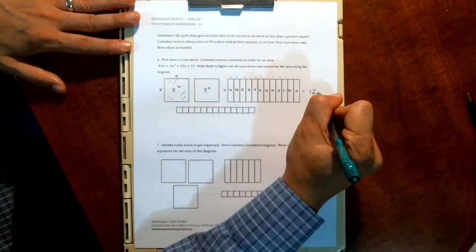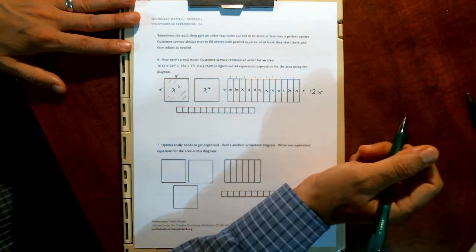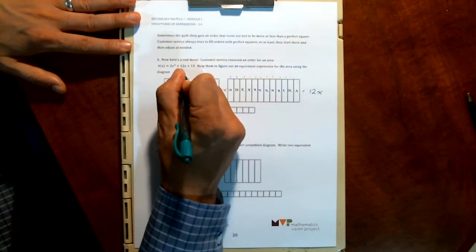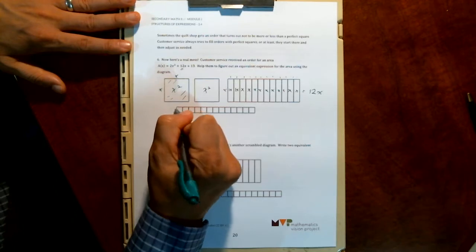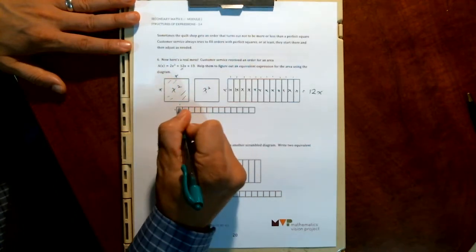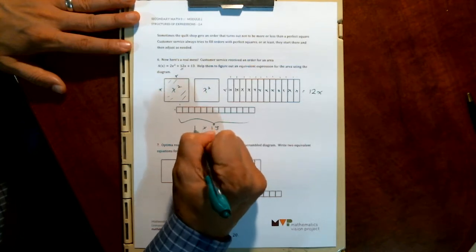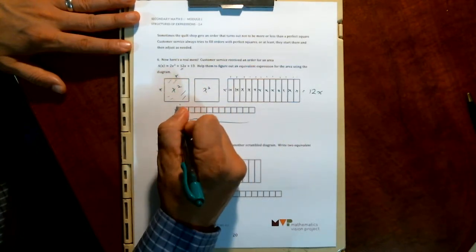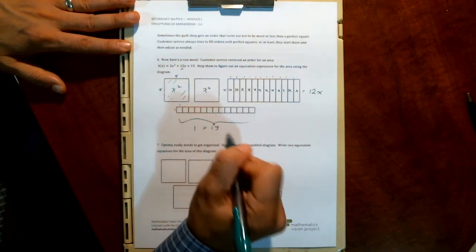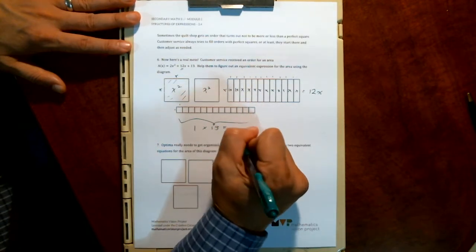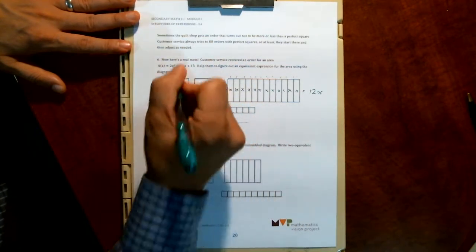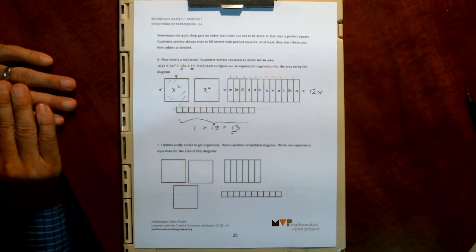You have 12 of them, so you have 12x, right? That's where this comes in. These are 1 unit each. There are 13 of them right over here. It's 13 times 1, the length times the width, so the area is 13. So there goes that 13. And that's how you do it.